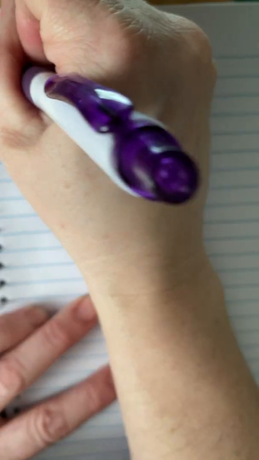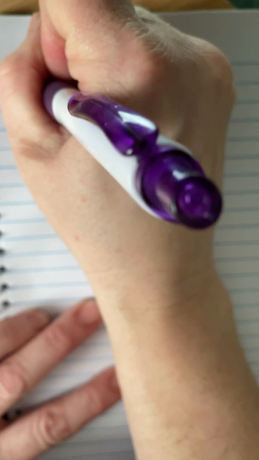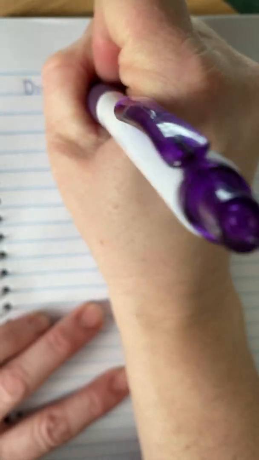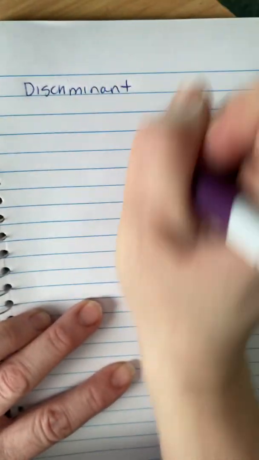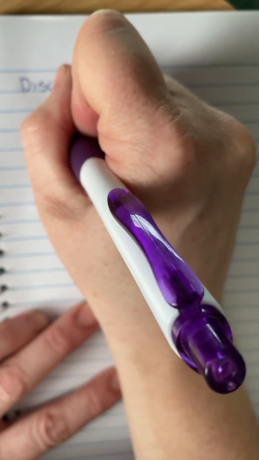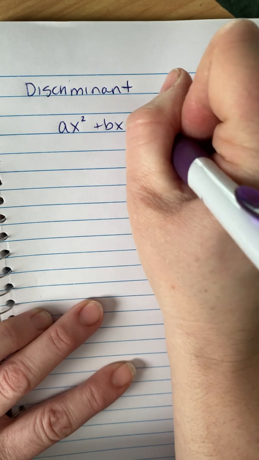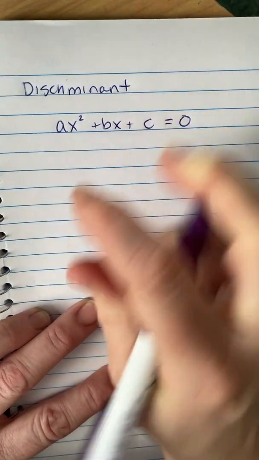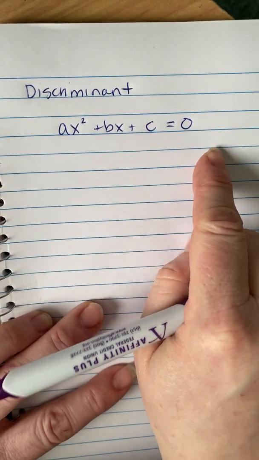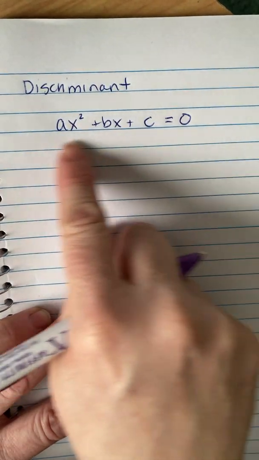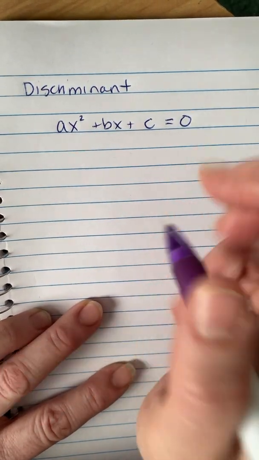Today's lesson is on the discriminant. We've been working with quadratics. And we're going to be working with quadratic equations and solving quadratic equations. This is a quadratic equation in standard form.